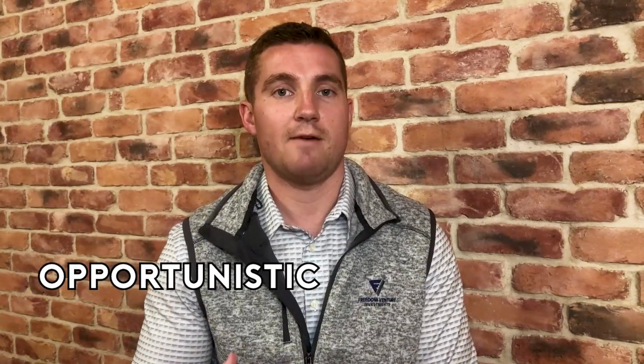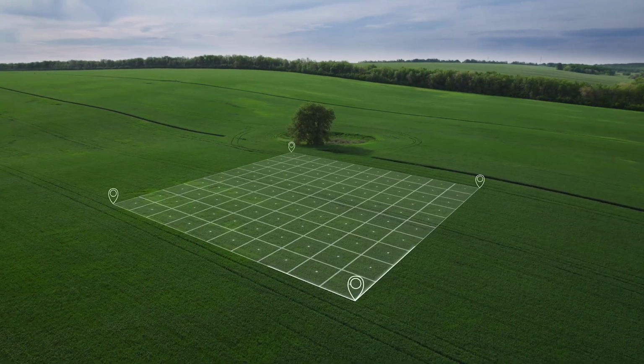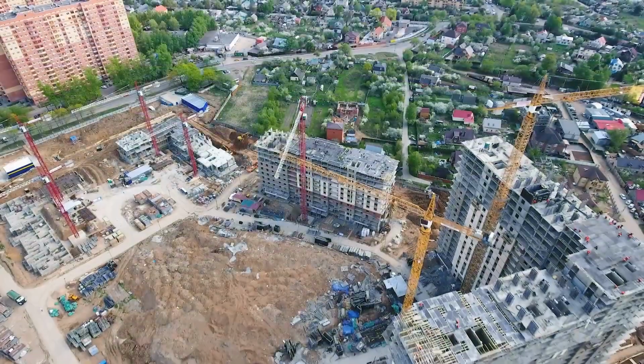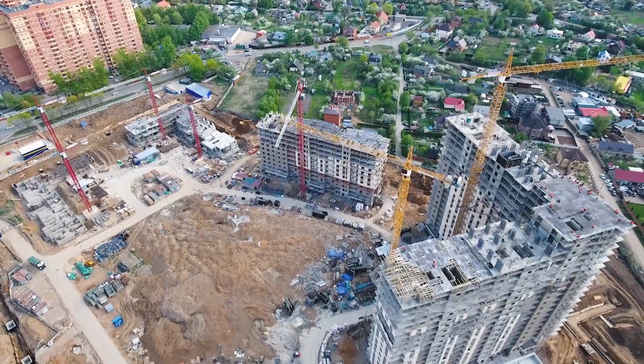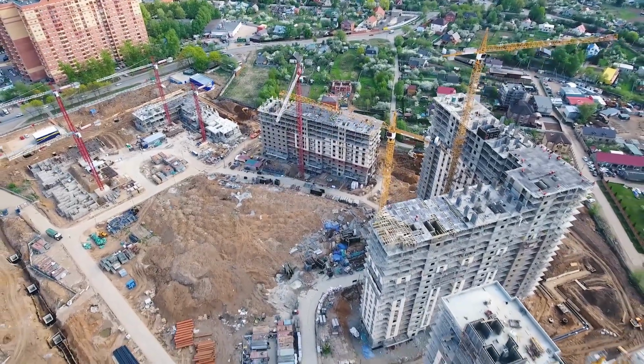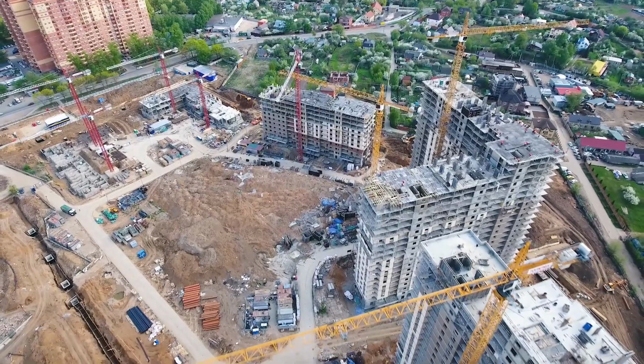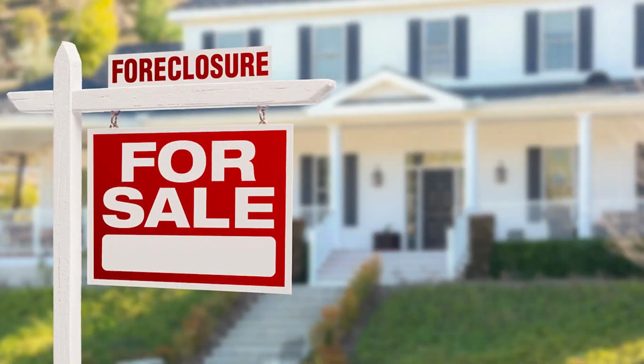And then you have opportunistic investments. Now, opportunistic investments are your highest degree of risk. They're also your highest degree of return potential with these investments. Think land development. Think massive repositioning deals, redevelopment, distressed properties that are coming out of bankruptcy, the foreclosure process. Properties that have serious real challenges to them would be opportunistic.